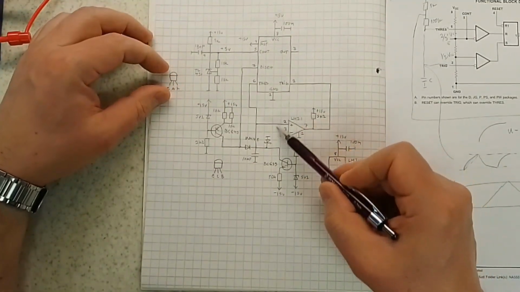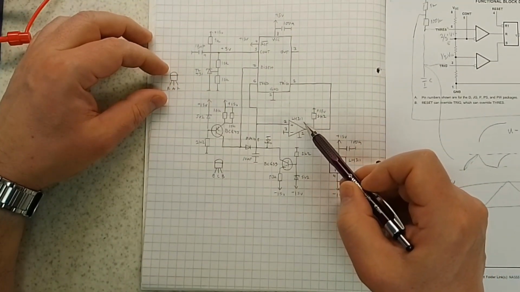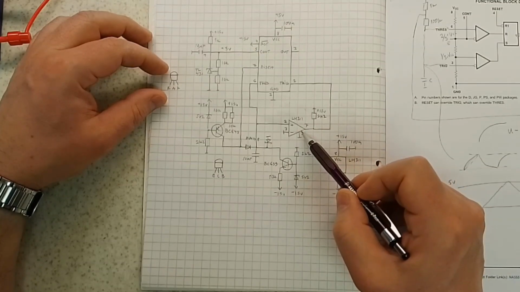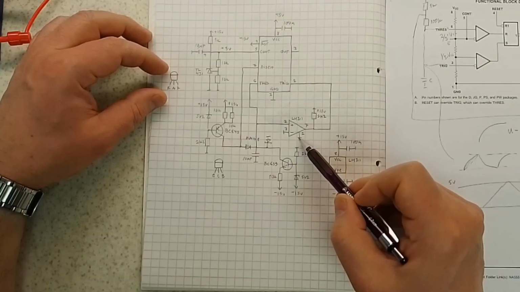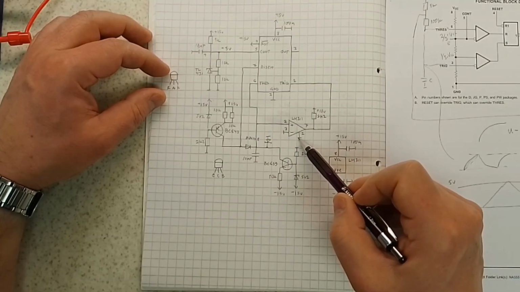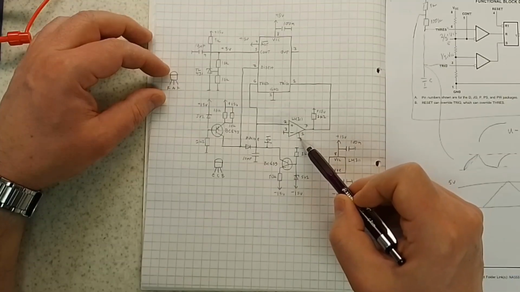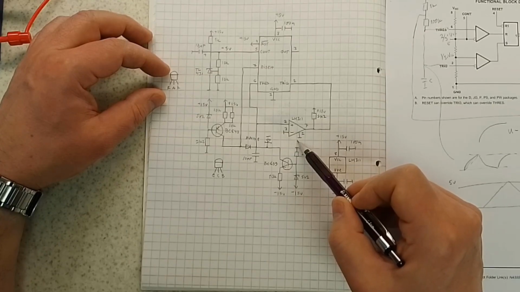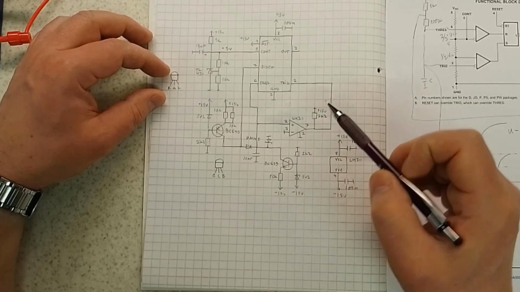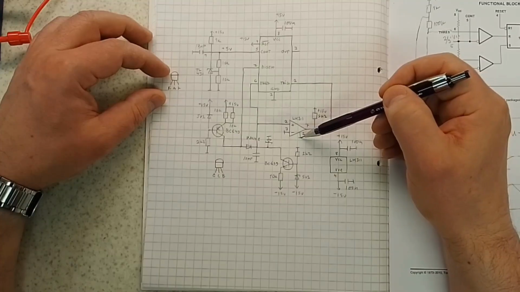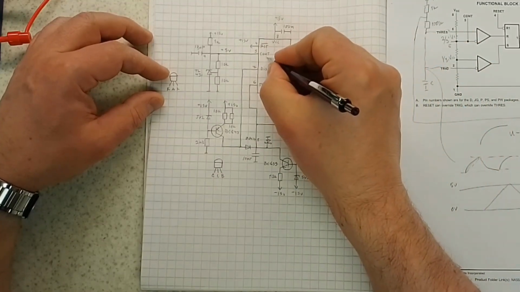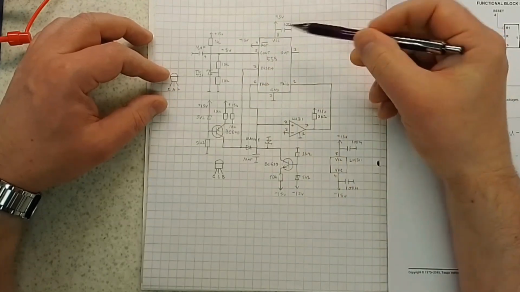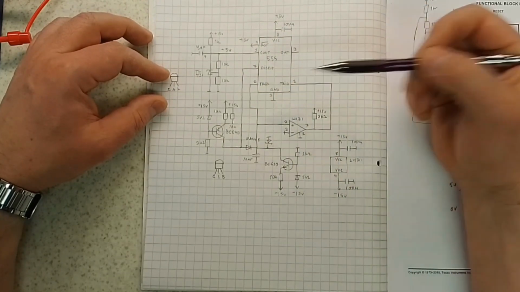So it's this comparator here, LM311, and this comparator have open collector, but emitter side we can decide what potential we connect this emitter side. So we put it now to GND potential, and why? Of course, because this 555 timer works between 15 volts and GND.